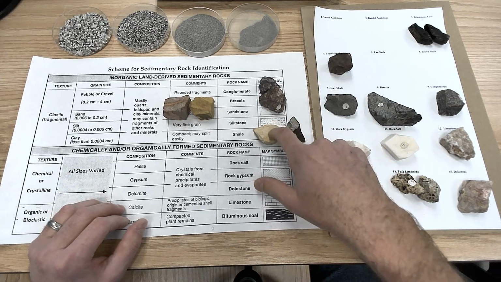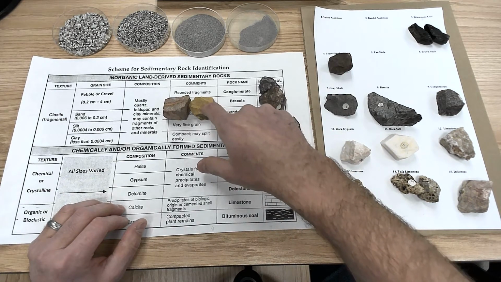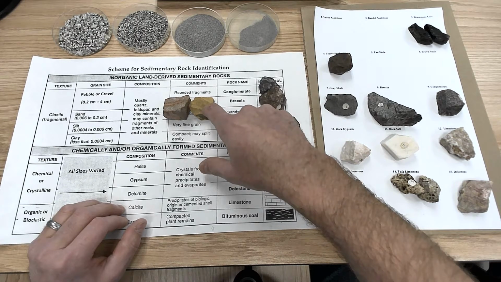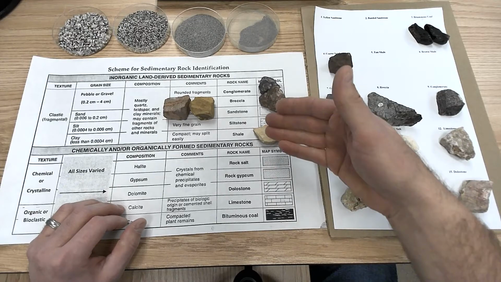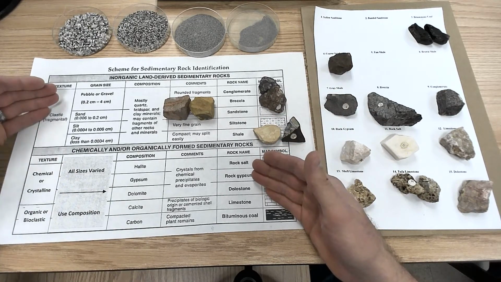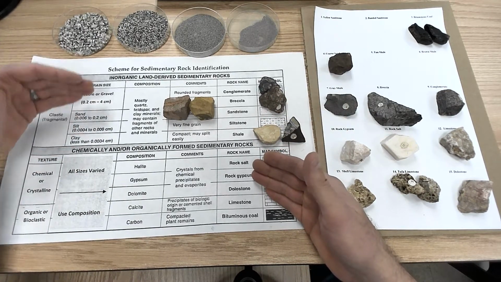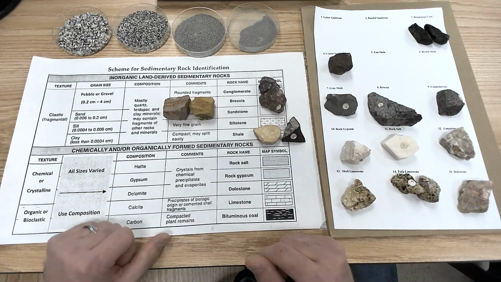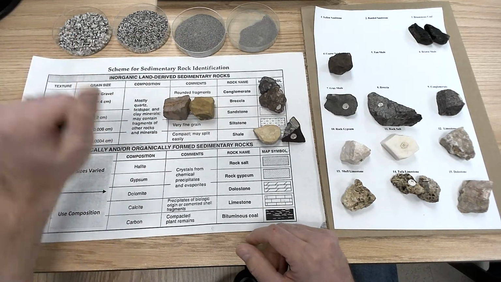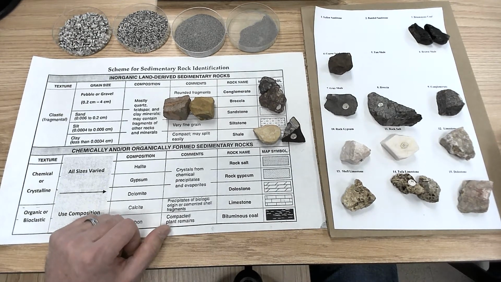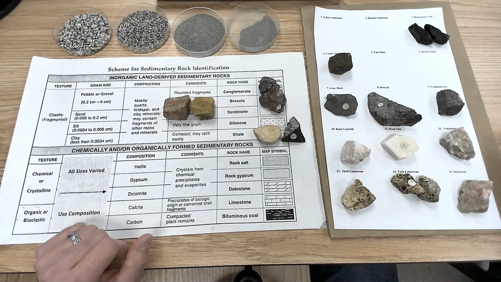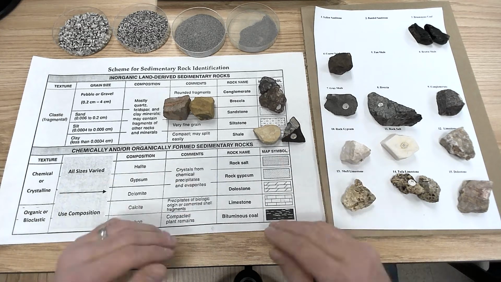Keep in mind this tan shale is probably made of the same stuff that this tan or yellowish sandstone is made of, just a smaller size. So again, sedimentary rocks of the clastic type are all separated by their grain size. You can see all those sizes here. Shale would be made of a clay type sediment. So anyway, that is basically the clastics.